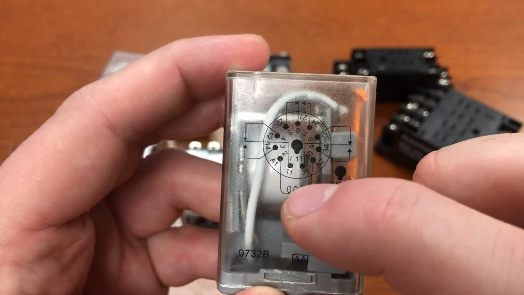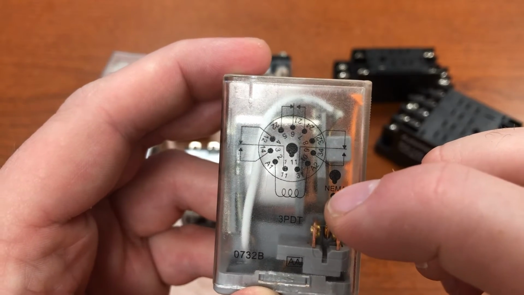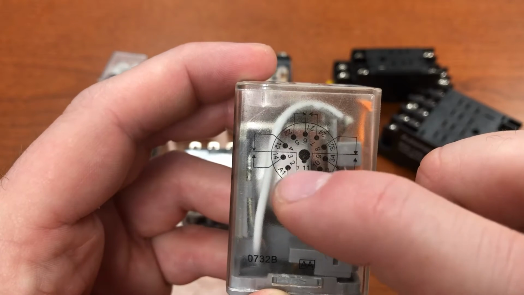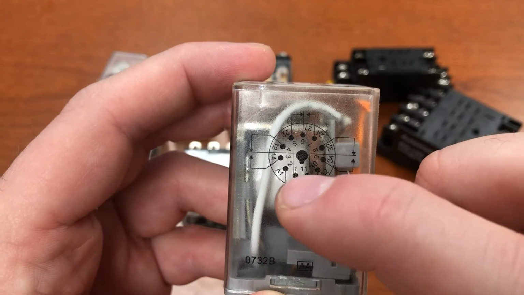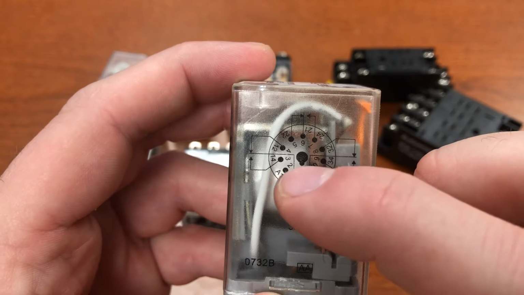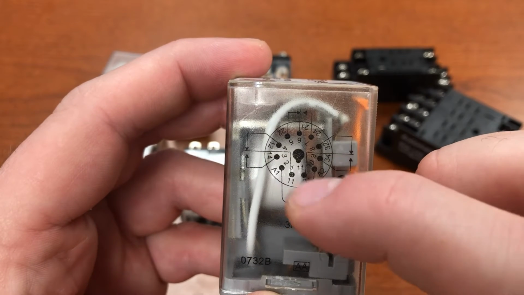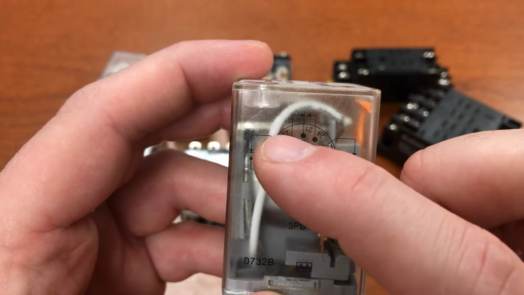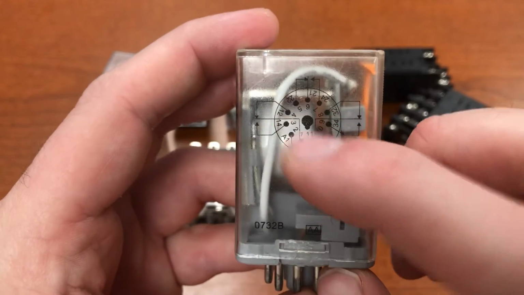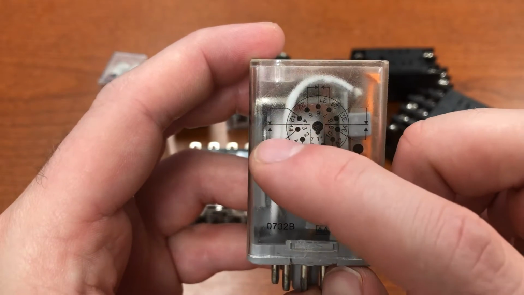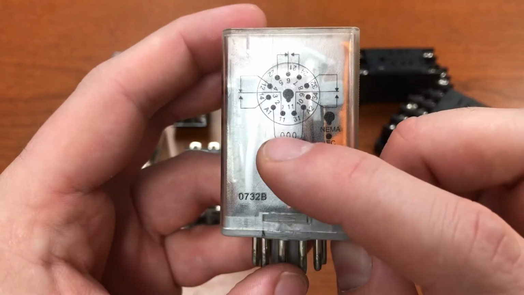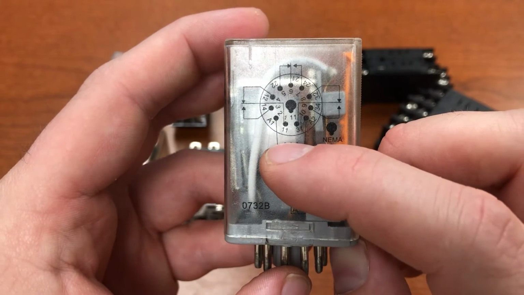So I'm just going to work my way around here. So 1 and 3 is normally open, and 1 and 4 is normally closed. So you can see what's touching and what's open tells you what's normally open and normally closed.